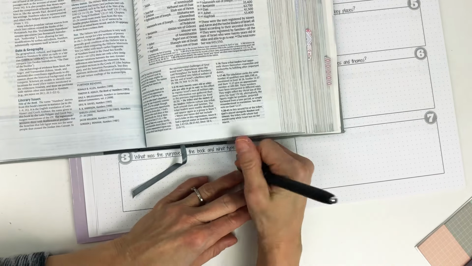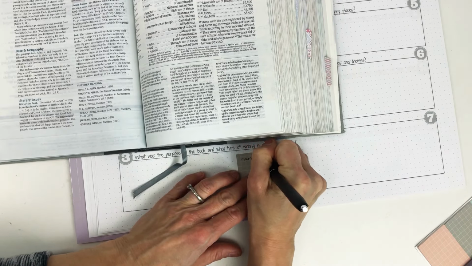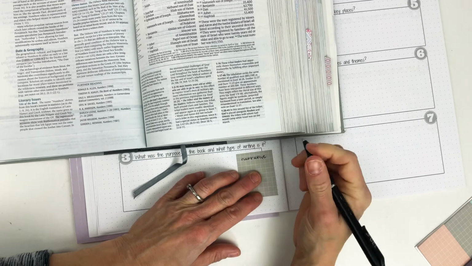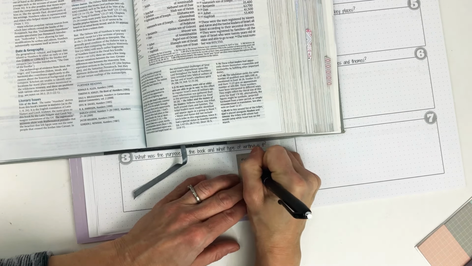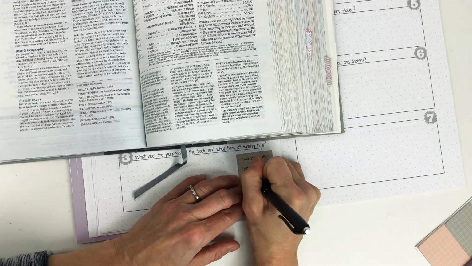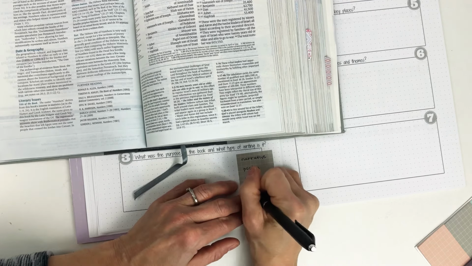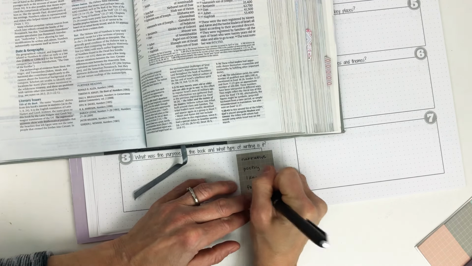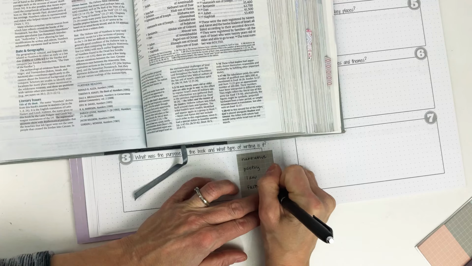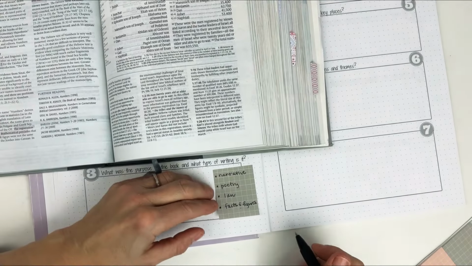So this is what we're going to write. It's a narrative. Narrative, okay? It also has poetry. It has the law. Has facts and figures. So isn't that fun? That gives the scriptures where those are, so that's kind of fun.